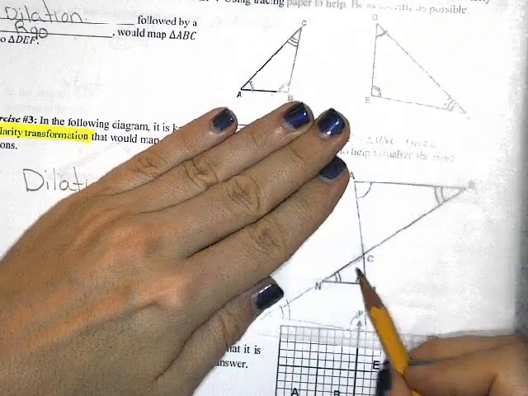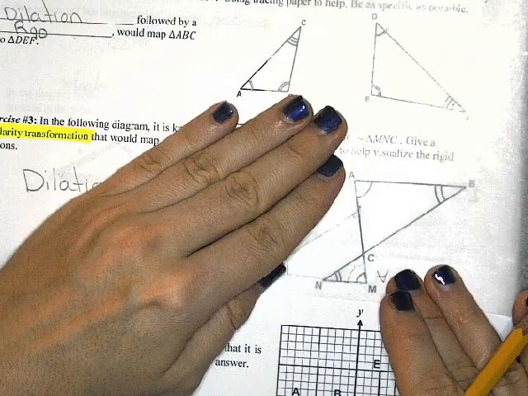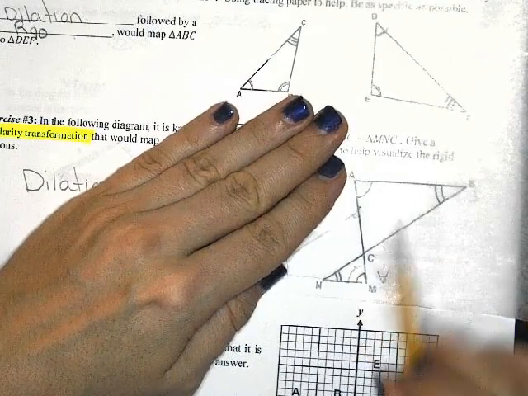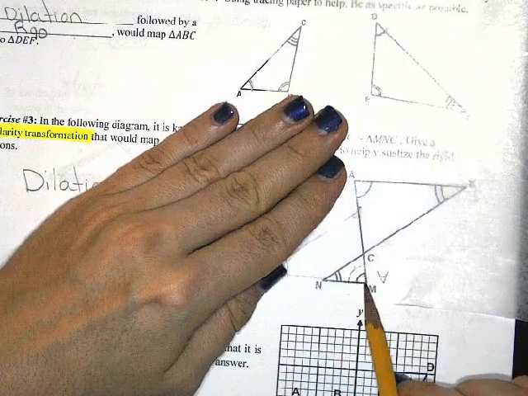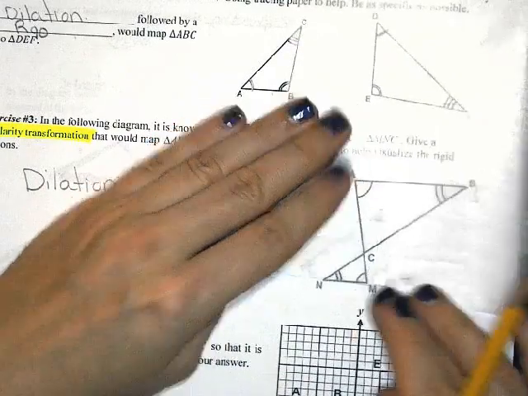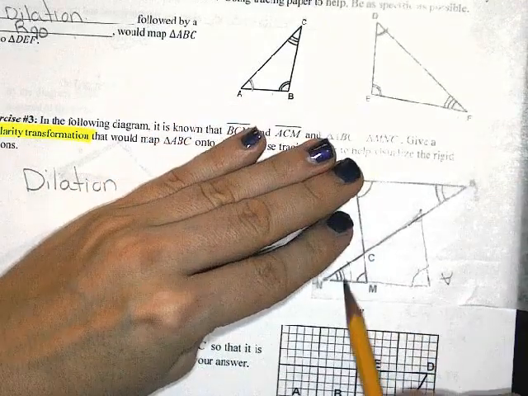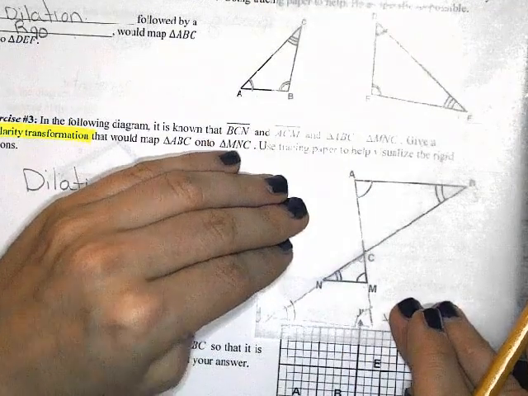Well, if you notice right away, C lines up. That matches. This matches. And if you notice, even though this image is bigger than the below image, the angle still matches. And that's supposed to happen. 1 arc matches with 1 arc. And 2 arcs matches with 2 arcs. So the rotation is it.